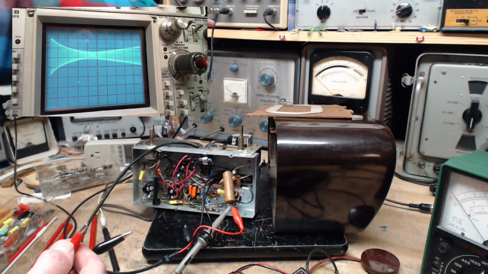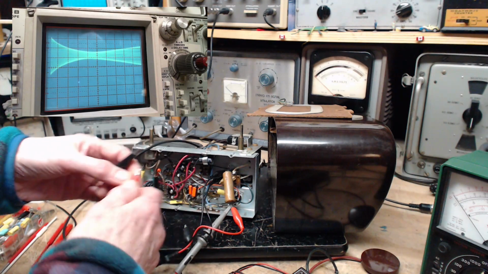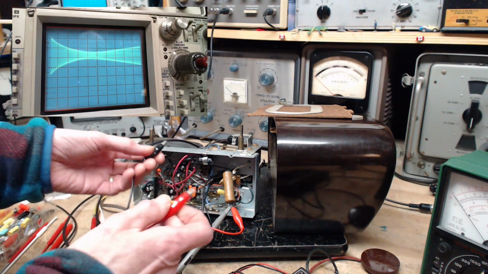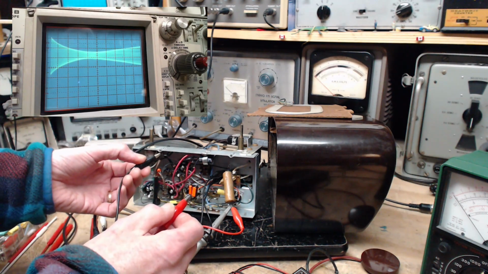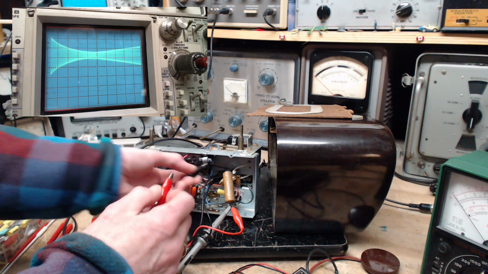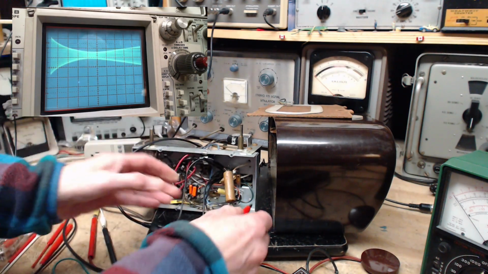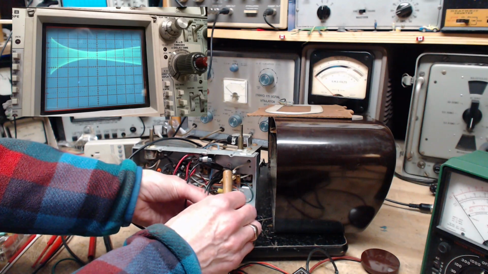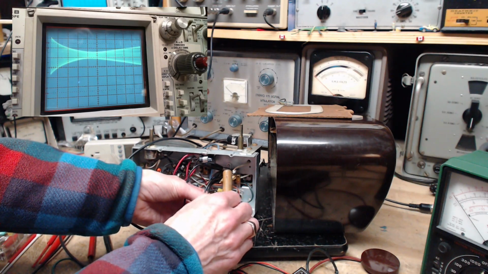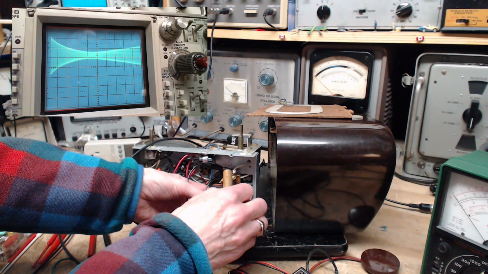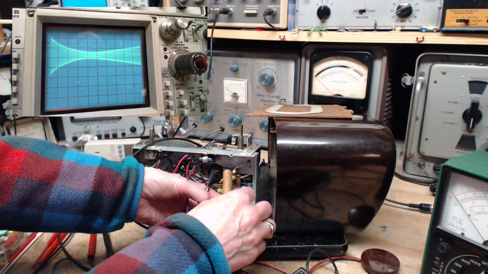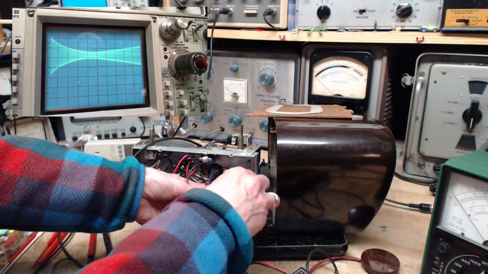I'm pretty sure this is low impedance too, so it probably doesn't matter. I'm just going to feed this right in. Okay, so I'm going to clip this on here. Now let's watch the screen. What's it do? It doesn't react at all. I thought it would get smaller or something. Surprise to me again.